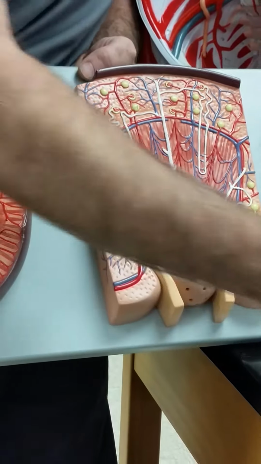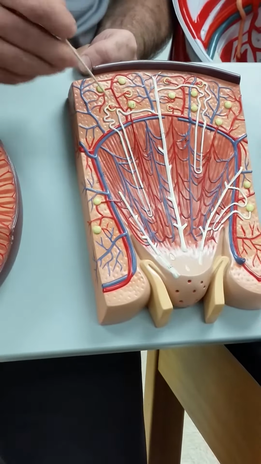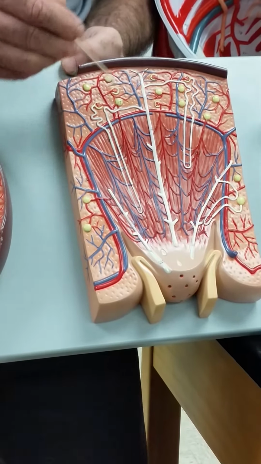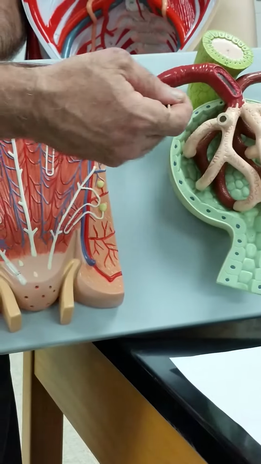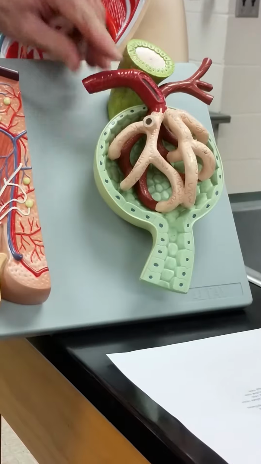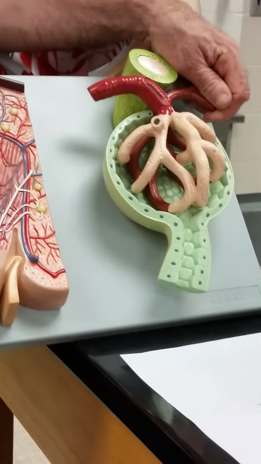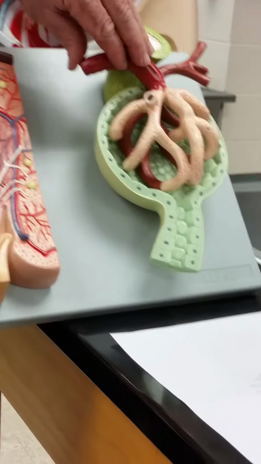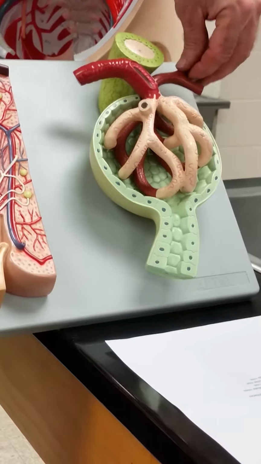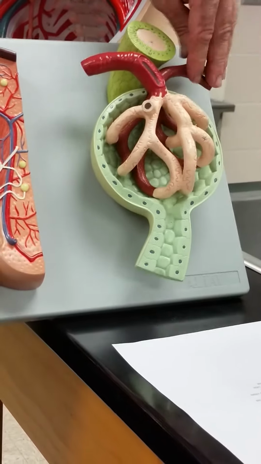Coming off my cortical radiate arteries is an afferent arteriole going into Bowman's capsule. Here's my afferent arteriole. Now, contrary to what you learned in Bio 203, that an artery goes into a capillary and a vein comes out, this is an exception. This afferent arteriole goes in and my efferent arteriole comes out. It's still an artery. It's an arteriole, but it's still an artery.